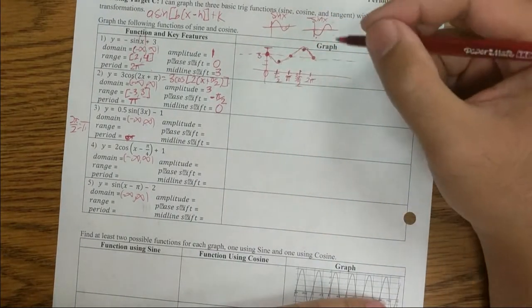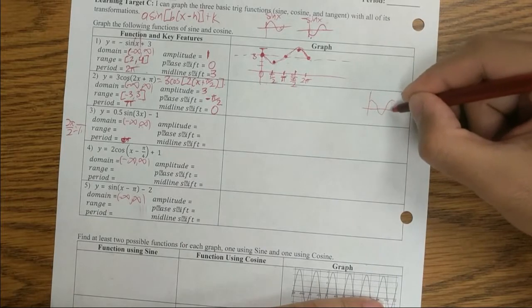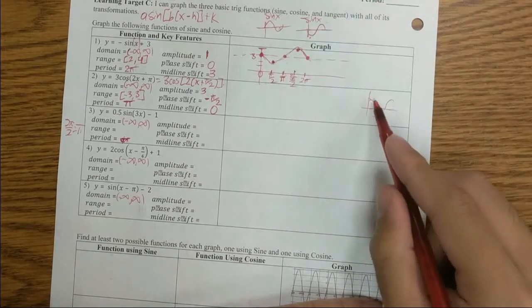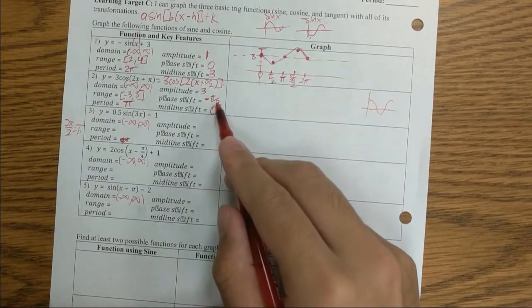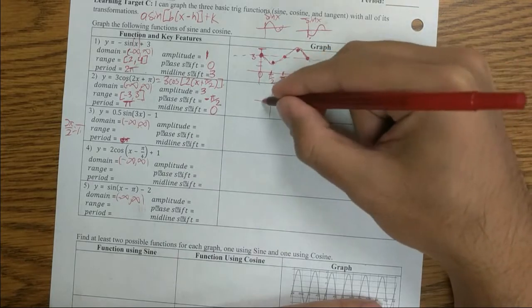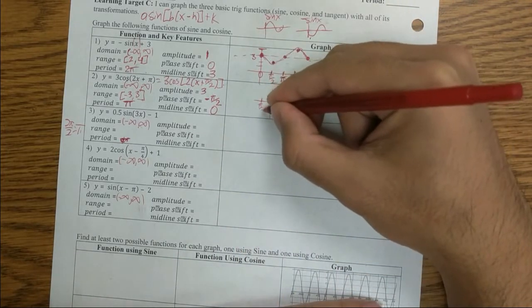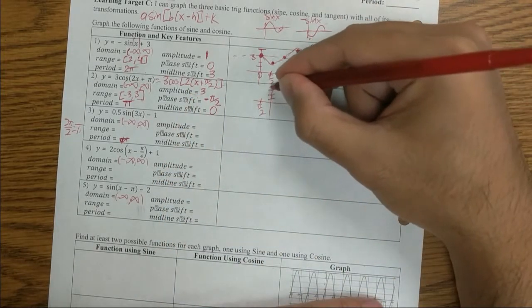Okay, so cosine normally looks like this. It starts at its maximum at 0, but this time there's a phase shift of pi over 2 units to the left. So instead of starting at 0, I'm going to start at negative pi over 2. And due to the amplitude, I know the maximum is at 3.